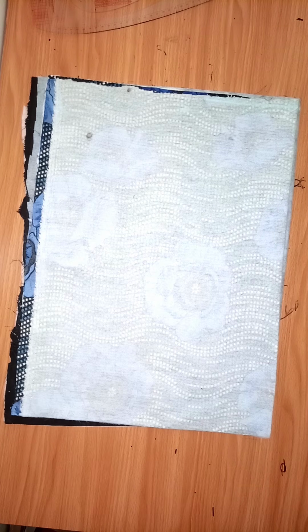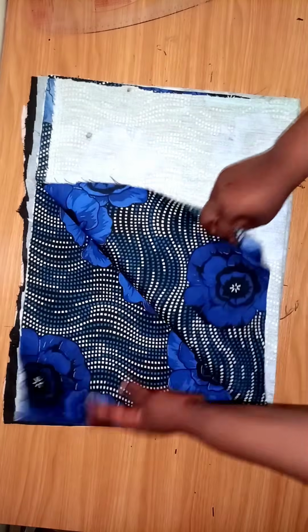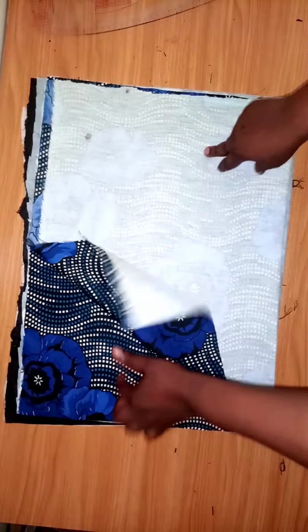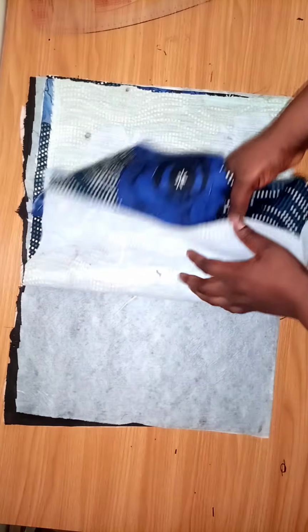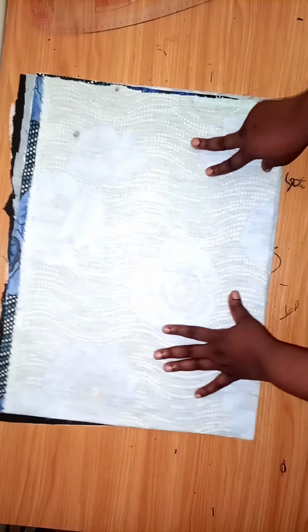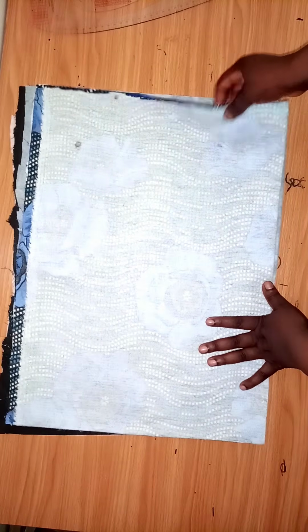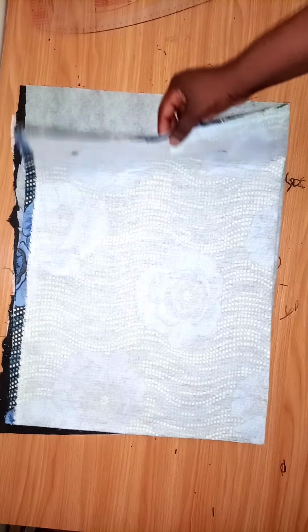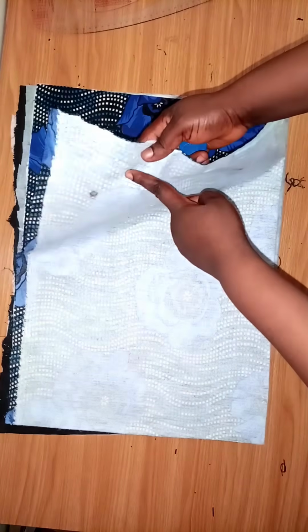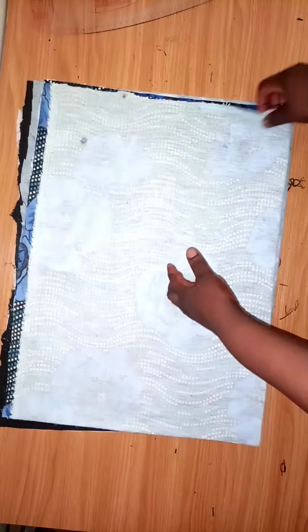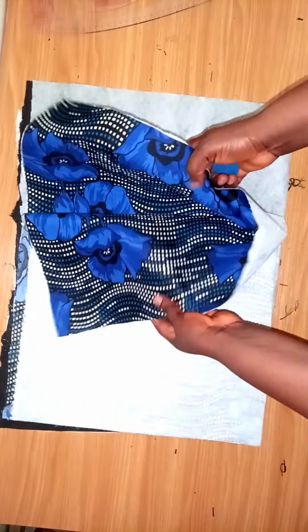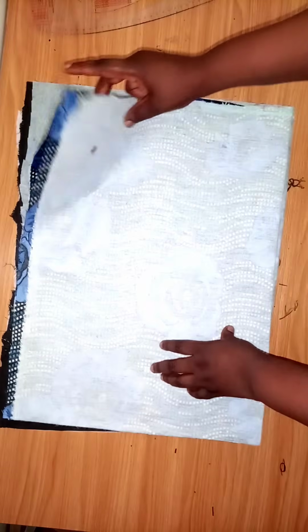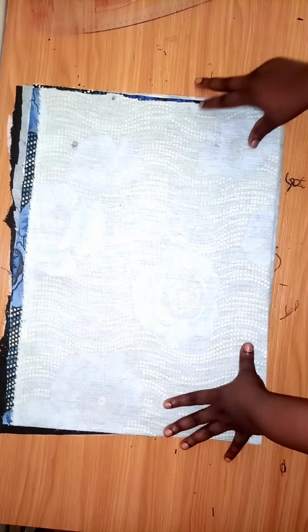So let's get started. We're using this fabric for the tutorial. This is the main fabric and this is my lining. I had to infuse my interfacing. I used hair stay on the fabric, then I used paper stay for the lining to give the fabric some weight. You do it with your pressing iron.